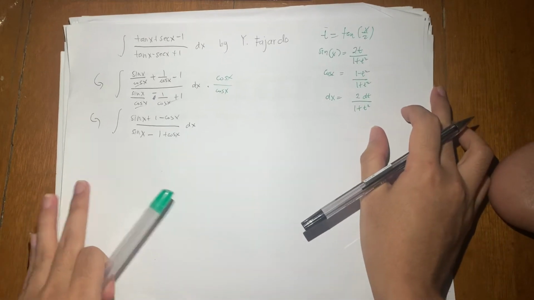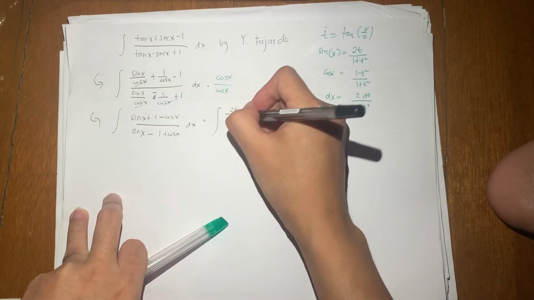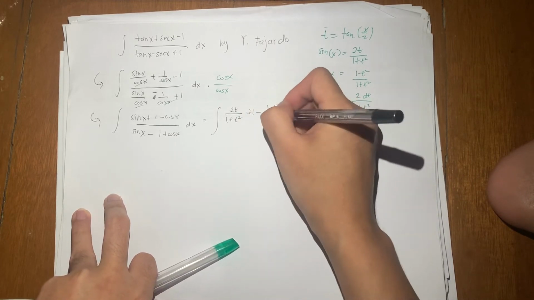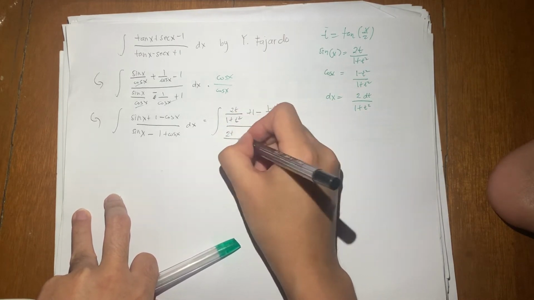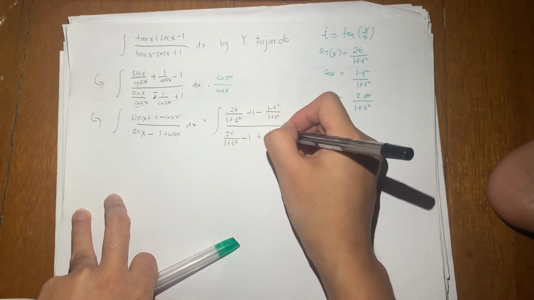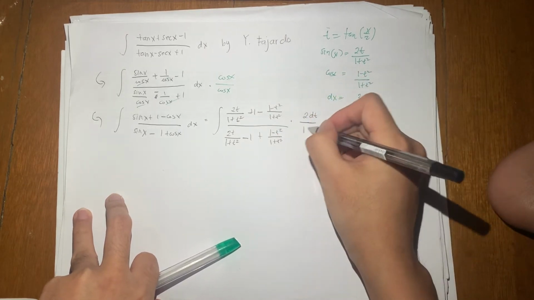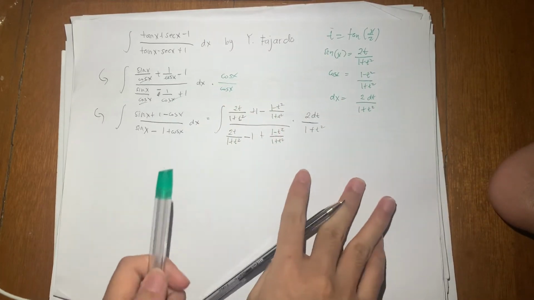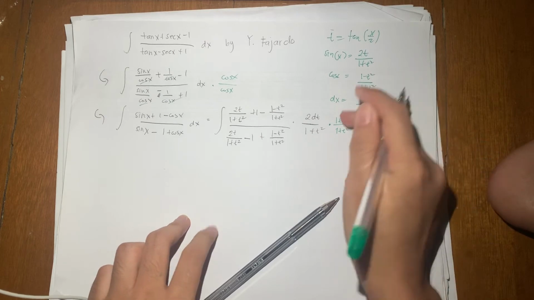Now, we have this, so pwede natin siyang i-express in terms of t, which is our Weierstrass substitution. So this becomes sine x is 2t over 1 plus t squared plus 1 minus cosine x is 1 minus t squared over 1 plus t squared, over sine x is, again, it looks like this, except na magkaiba yung signs. So this is minus 1 plus 1 minus t squared over 1 plus t squared, times 2 dt over 1 plus t squared. So again, just to simplify this entire complicated expression, I'll multiply the numerator and denominator by 1 plus t squared, just how I did in this one.